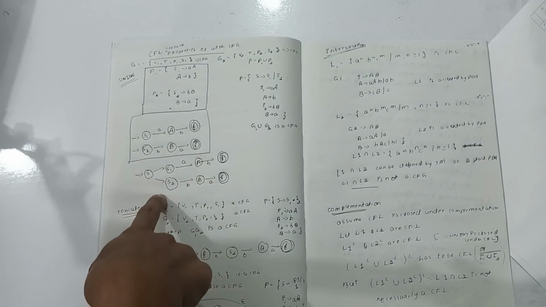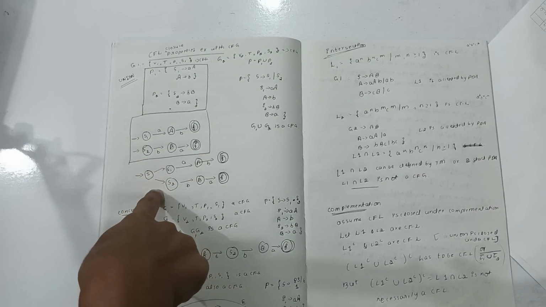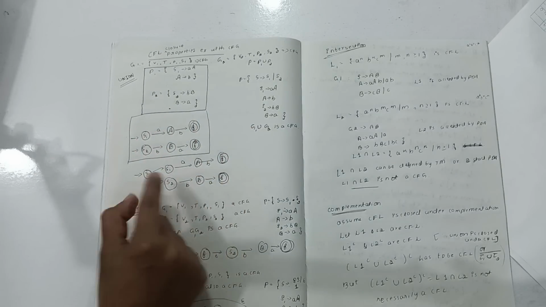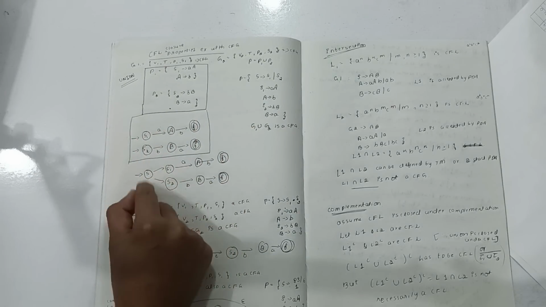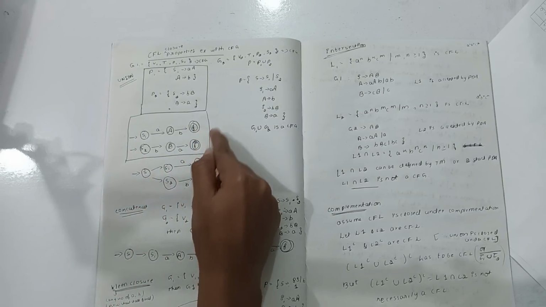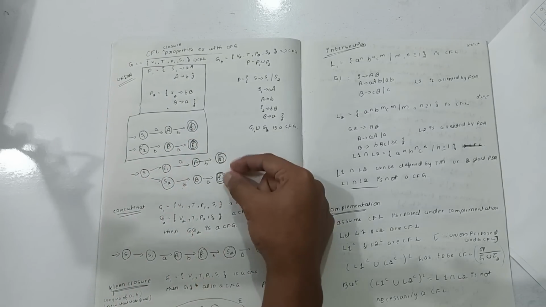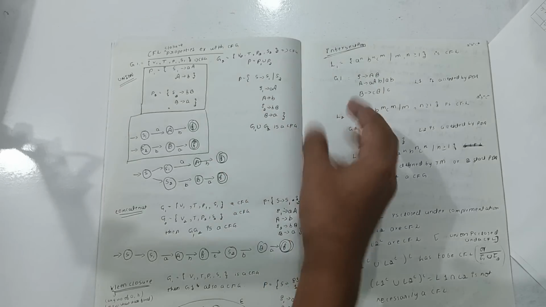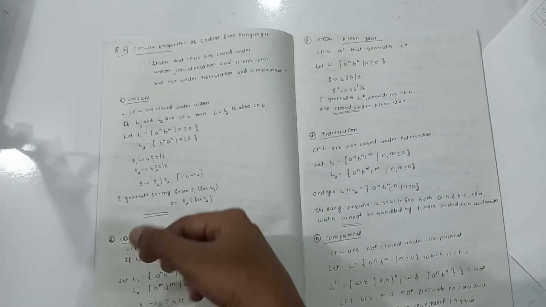Okay, what happens if we connect it with the help of epsilon? It produces S1 also, S2 also. This is my S. If I add this, it's producing both the productions. So if this is a CFL and this is a CFL, then their union is also a CFL.